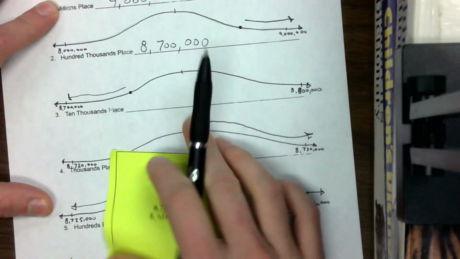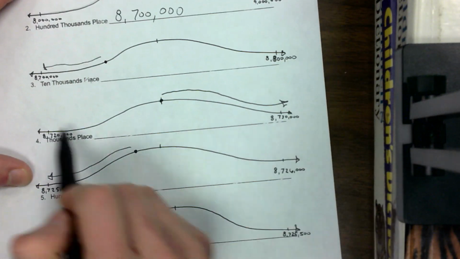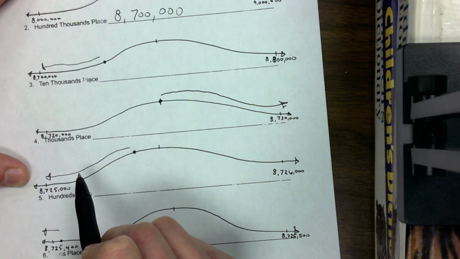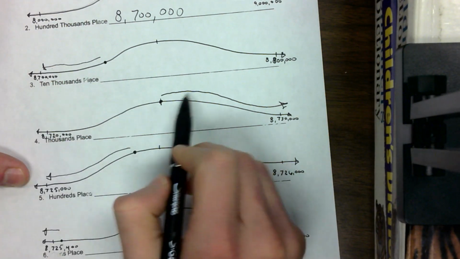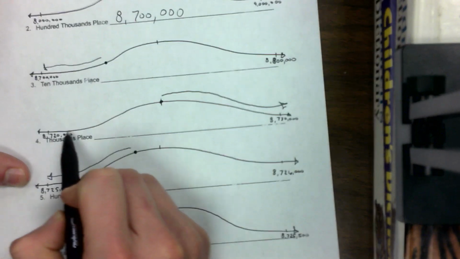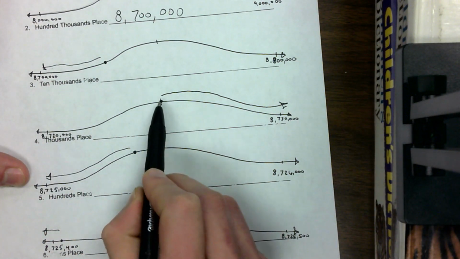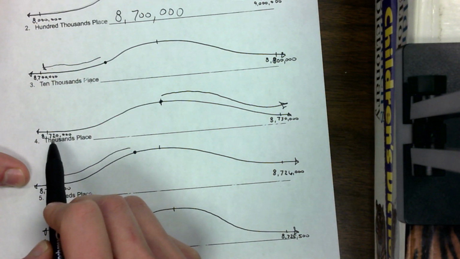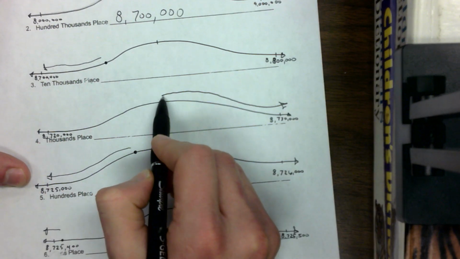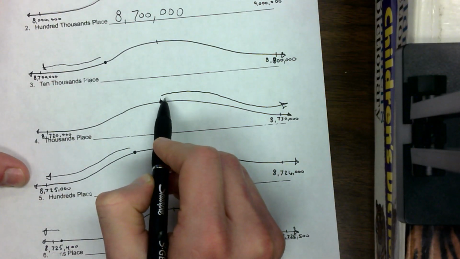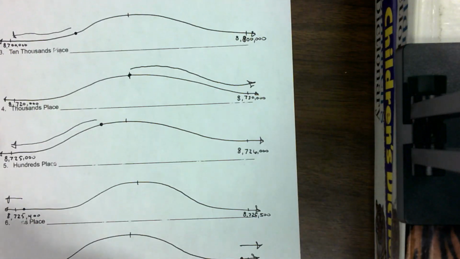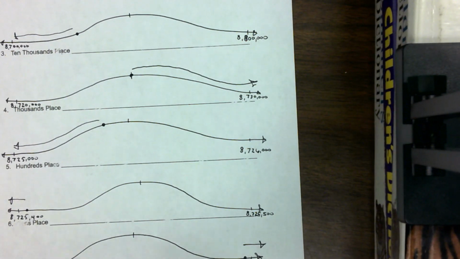And if we look at our roller coaster, 8,700,000. What number are we on? 3. 8,725,409. 8,725,000 is going to be halfway between 8,720,000 and 8,730,000. So since it's in between, and it's even honestly a little bit to the right, it's going to go forward to 8,730,000. Okie dokie.